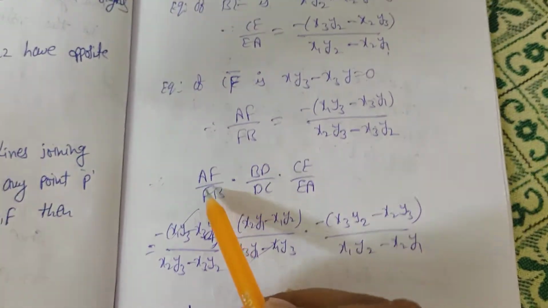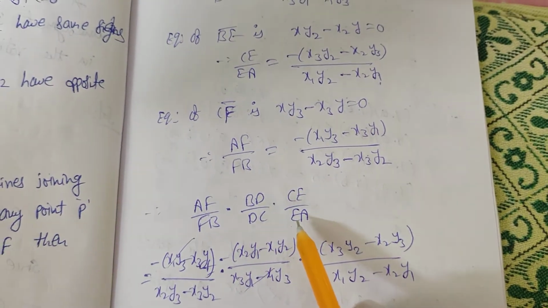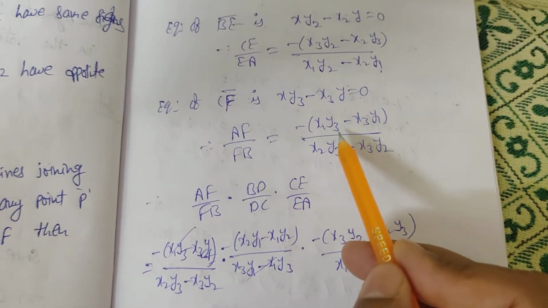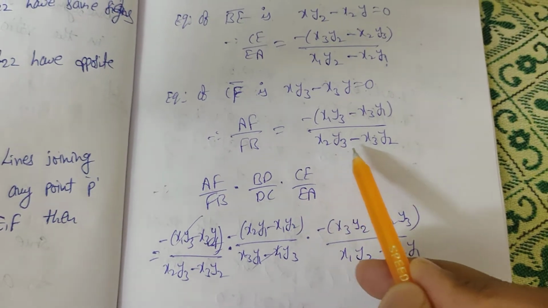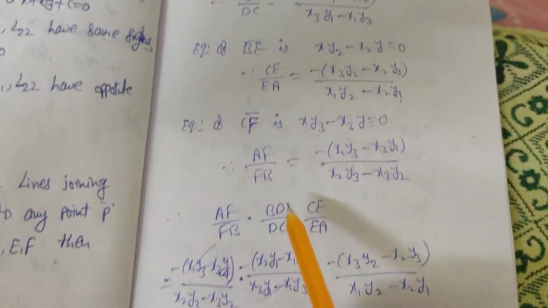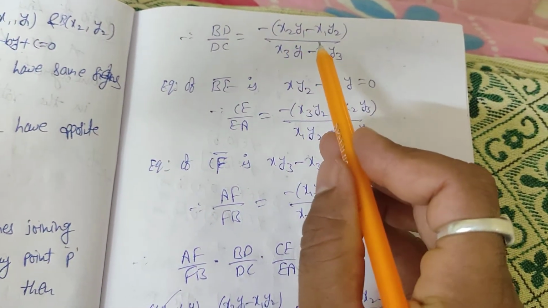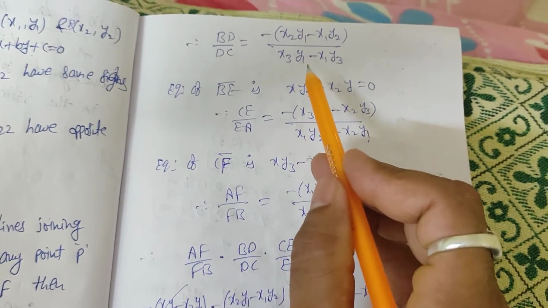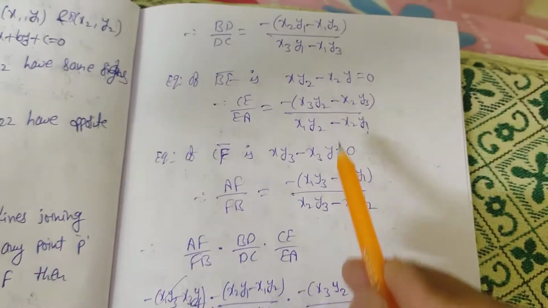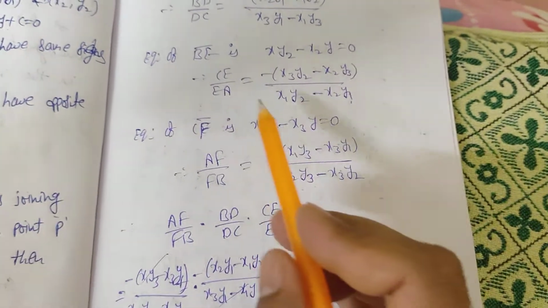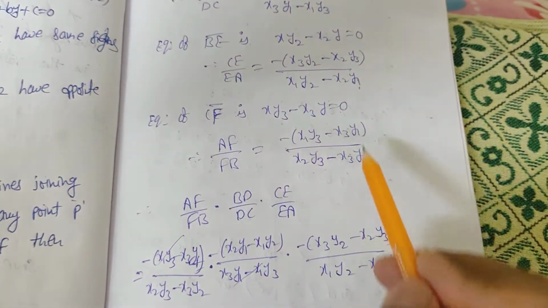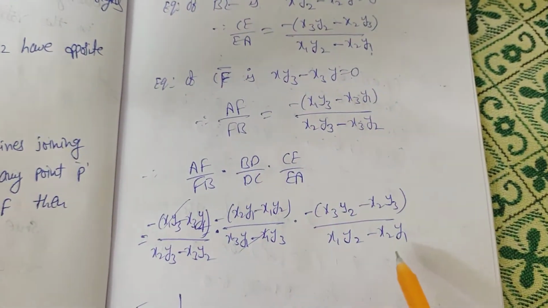Now we go for AF by FB, BD by DC, CE by EA. AF by FB means minus of x1 y3 minus x3 y1 by x2 y3 minus x3 y2. BD by DC means minus of x2 y1 minus x1 y2 by x3 y1 minus x1 y3, into CE by EA, which means minus x3 y2 minus x2 y3 by x1 y2 minus x2 y1.